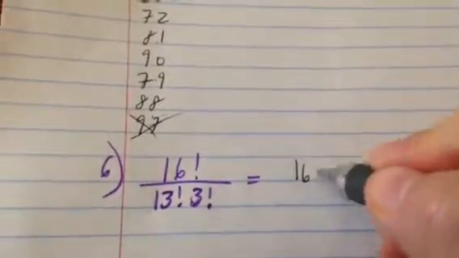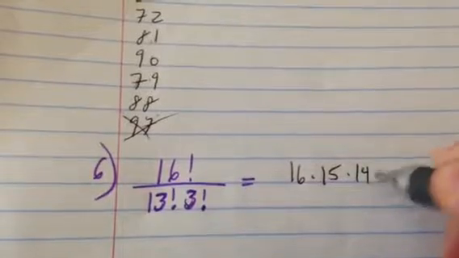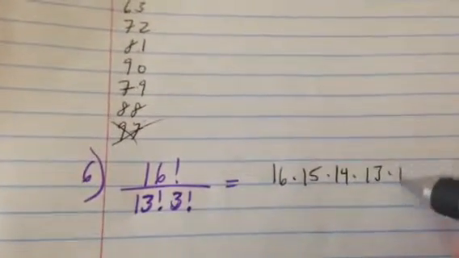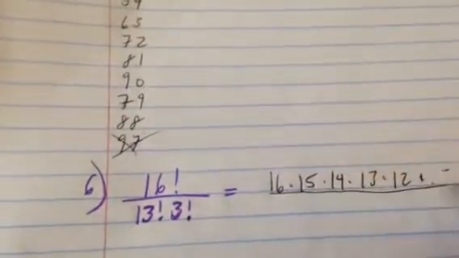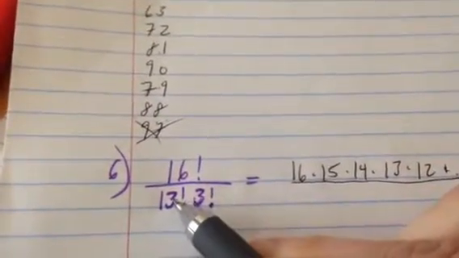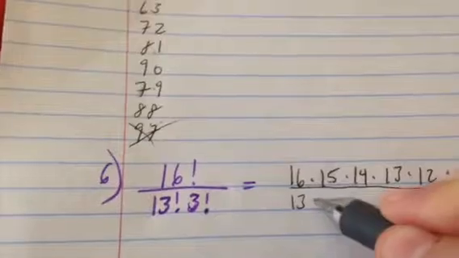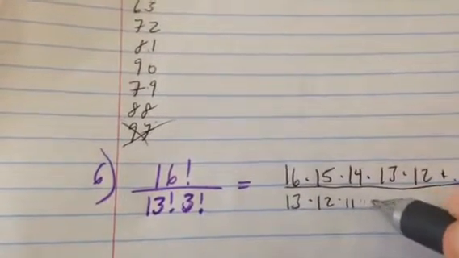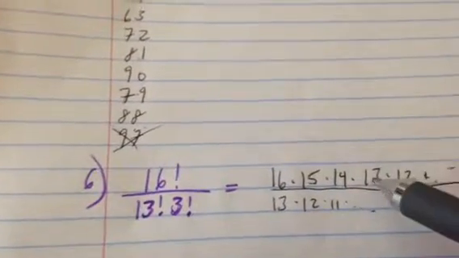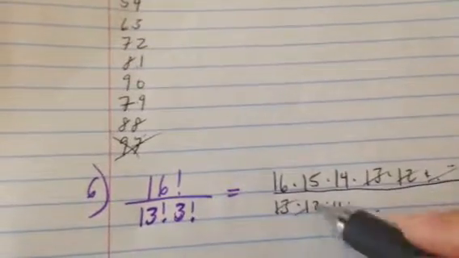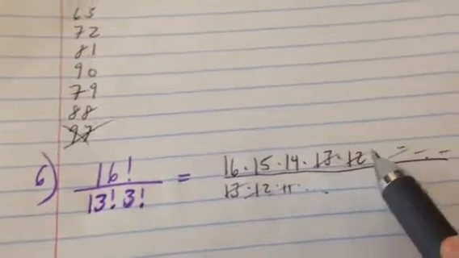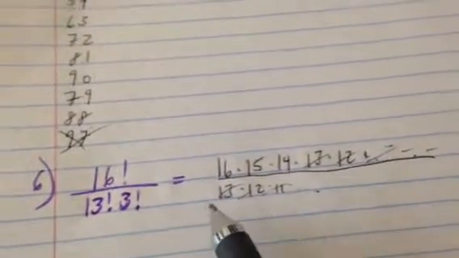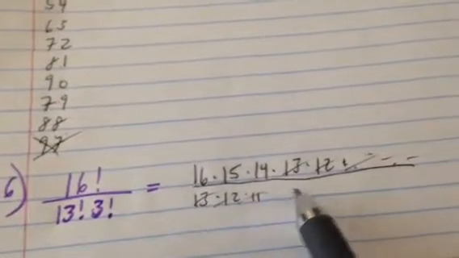So what 16 factorial means is 16 times 15 times 14 times 13 times 12 times dot dot dot, right? And so on the bottom, I notice that I have 13 factorial, which is 13 times 12 times 11 times dot dot dot. So the 13 times 12 blah blah blah will all cancel. The 13 times 12 times 11 times blah blah blah will all factor with the 13 times 12 times 11 times blah blah blah.